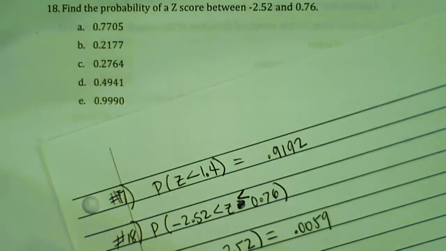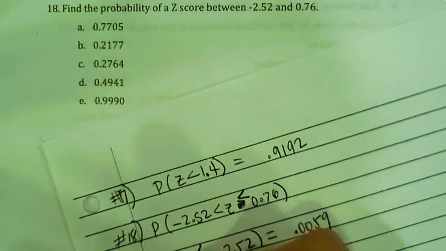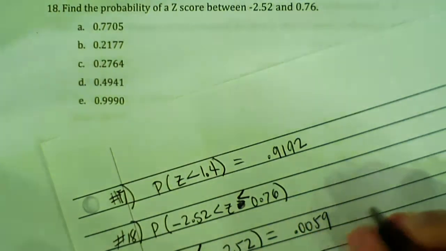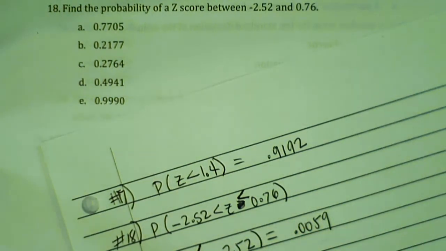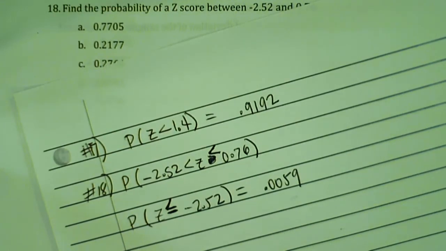So that should be less than or equal to, yeah, because whatever number you look at here, it's that number and everything to the left. So it should be less than or equal to.